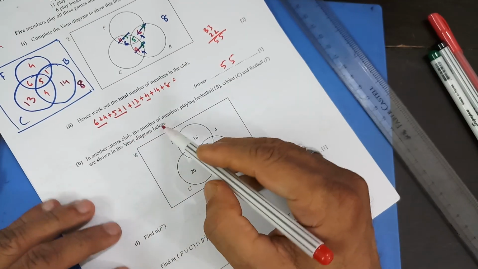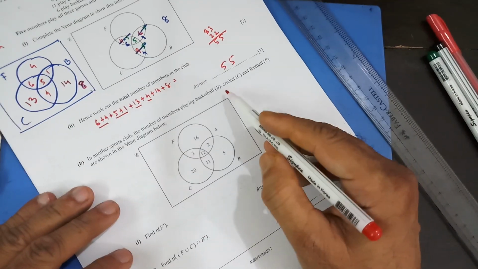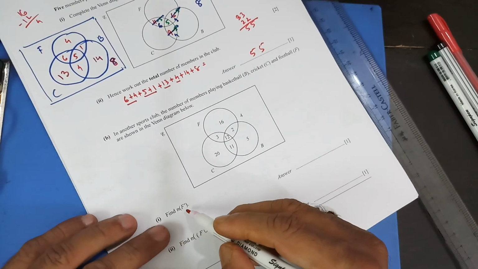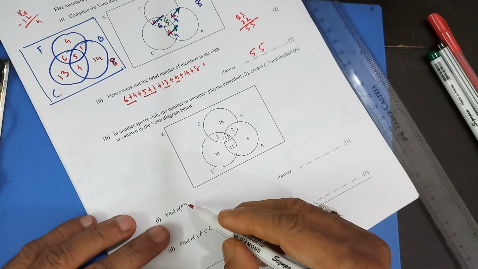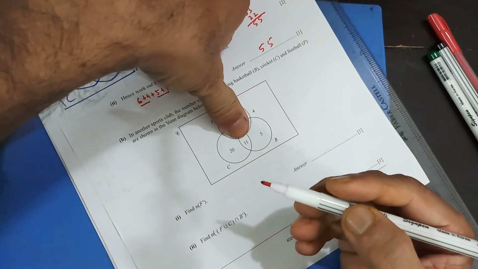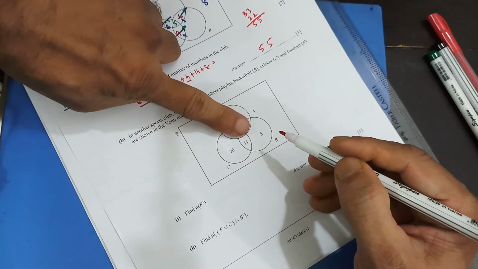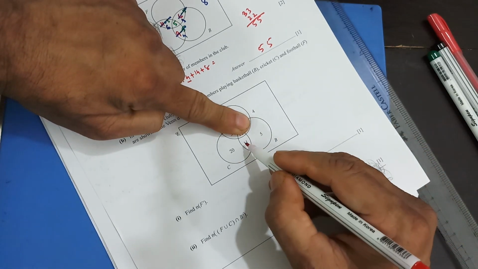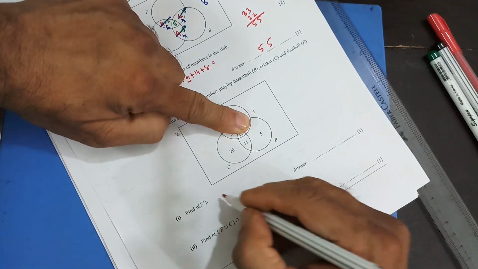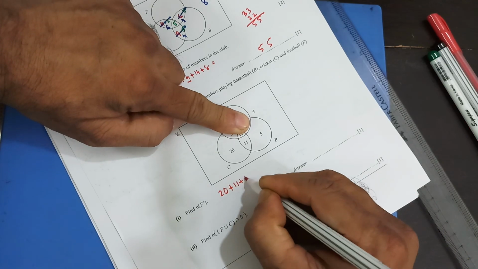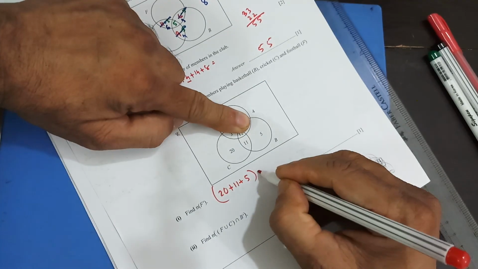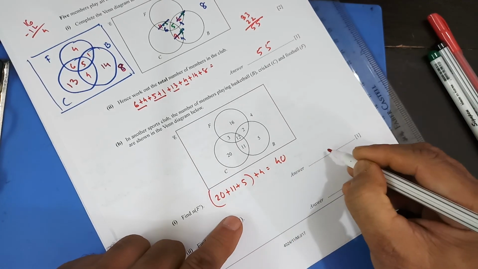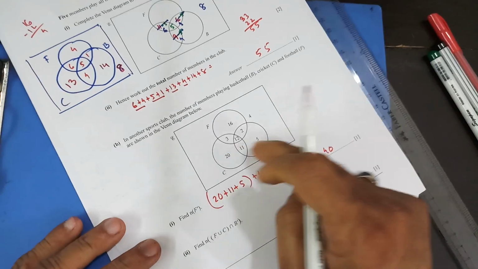In another sports club, the number of members playing basketball, cricket, and football are shown in the Venn diagram below. Find the number of people who did not play football. So not that, only this. Now, not this. So this plus this plus this plus that. Okay. So that's supposed to be 20 plus 11 plus 5 plus 4. So 20 plus 11 plus 5, those are playing something, and this one didn't play anything. So 20, 31, 36, 40. So there are 40 people who did not play football.